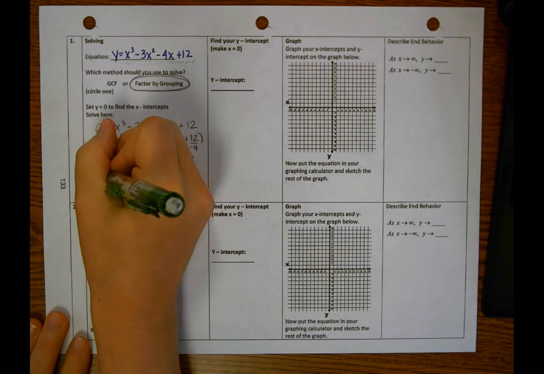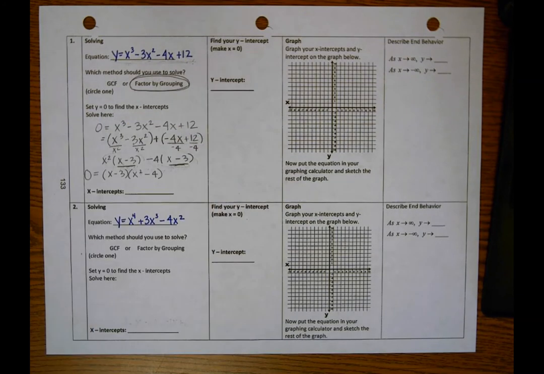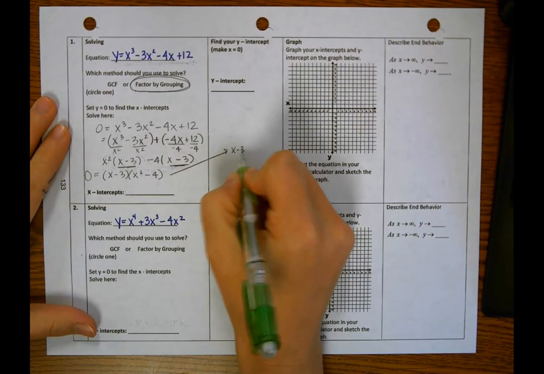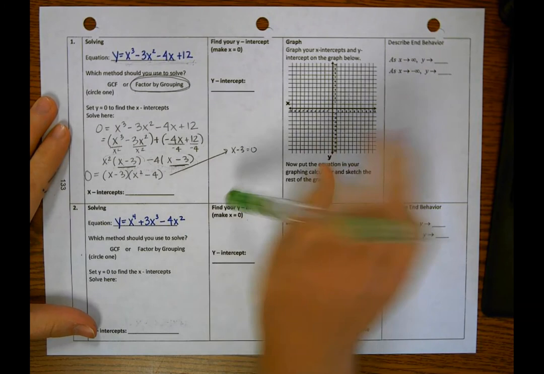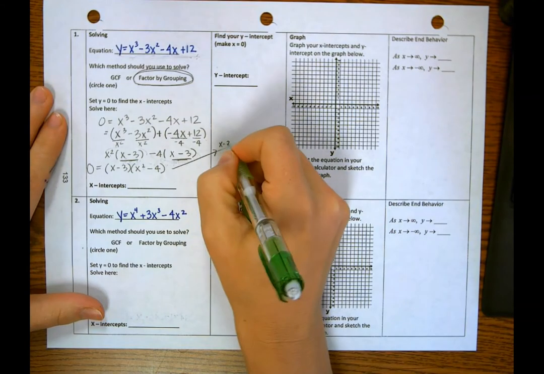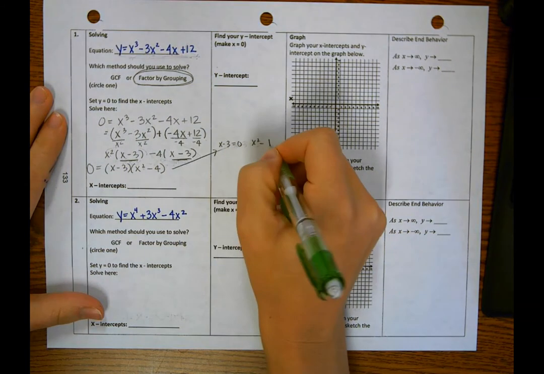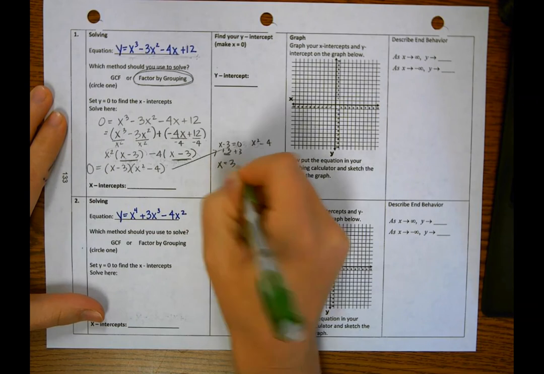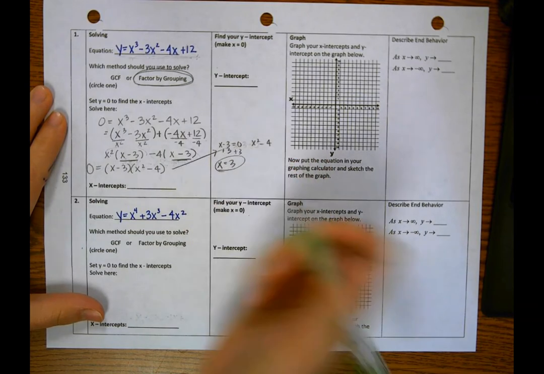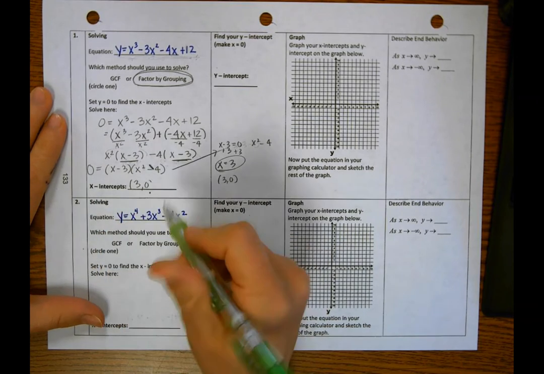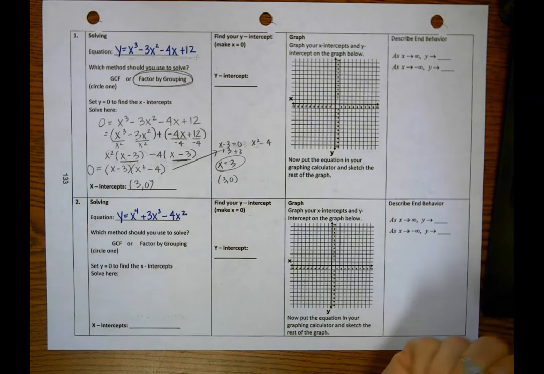So then when I set that equal to 0, I can solve that equation. So I'm going to set them both, I'm going to move it over here, I kind of ran out of room. I'm going to set x minus 3 equal to 0 and x squared minus 4 equal to 0. So when I solve this one, I get x equals 3 as one of my x-intercepts. So that means 3, 0 would be an x-intercept, right? When y was 0, we got that x was 3.